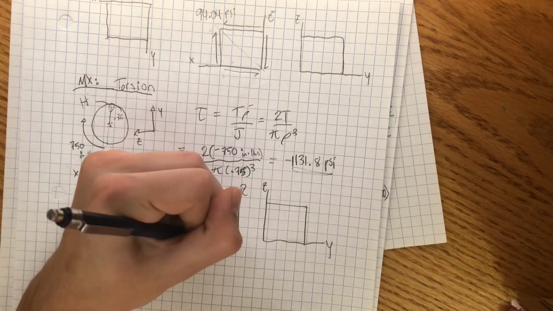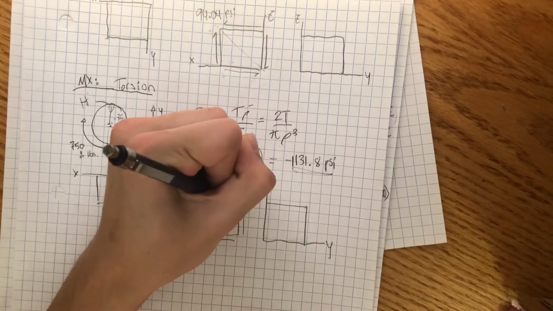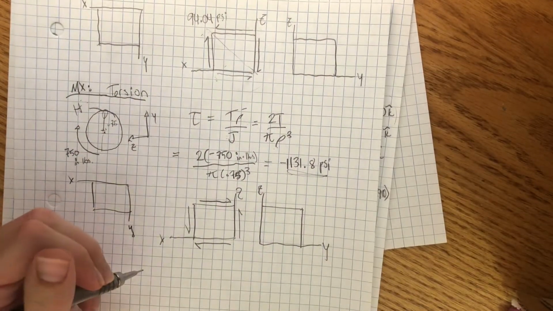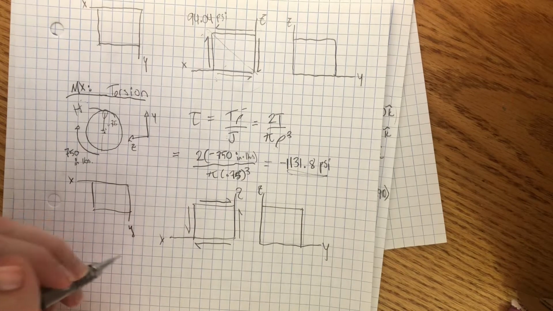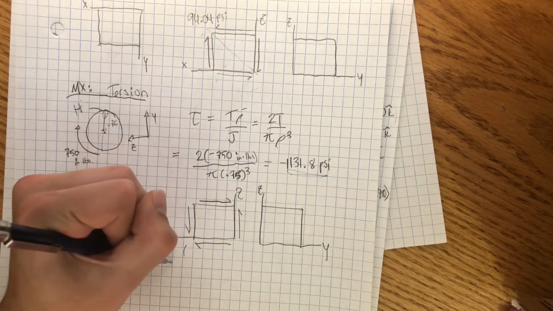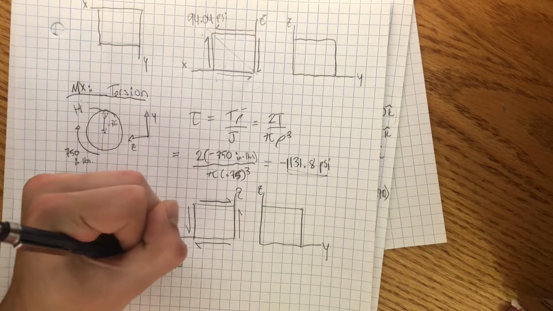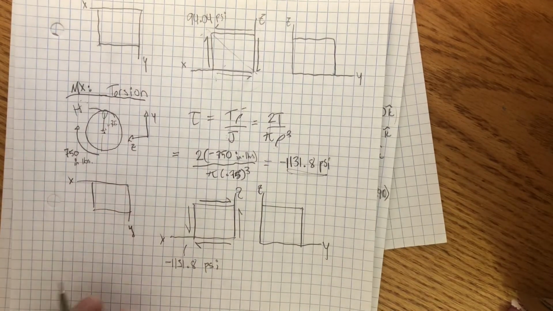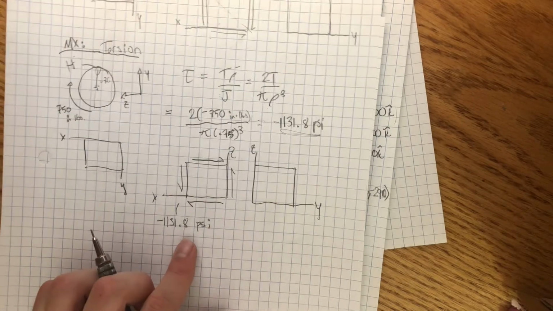So down, to the left, up, to the right. And that value is negative 1131.8 psi.